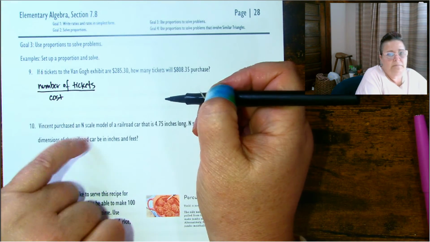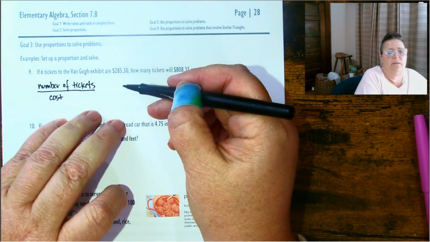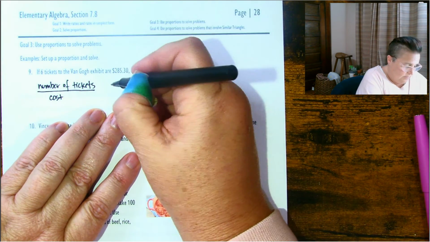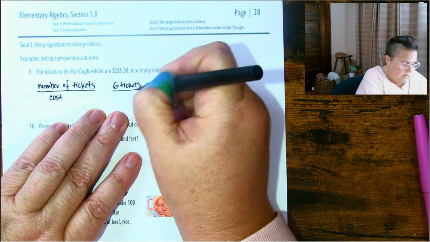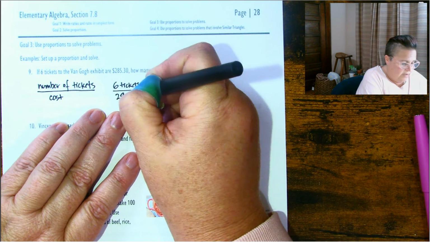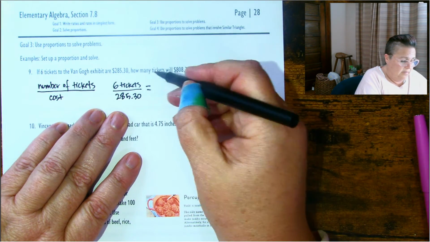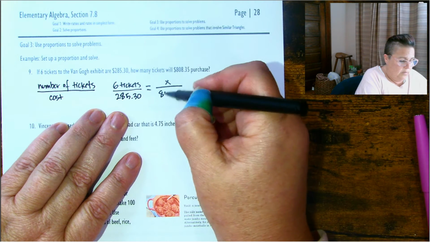All right. Once I know what that is, that's going to help me as I do this word problem. I can see from the word problem that 6 tickets cost $285.30. That has to be the same as how many tickets over 808.35.